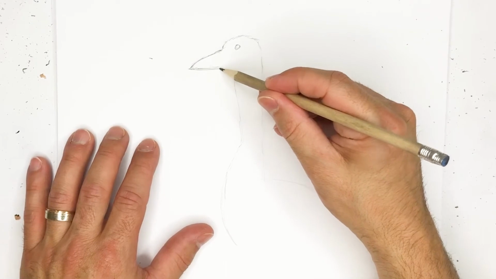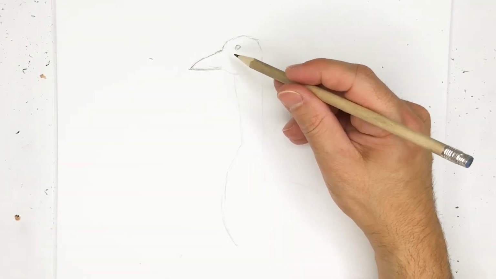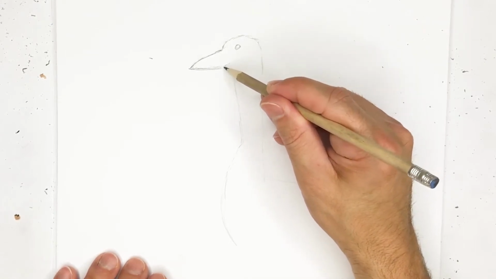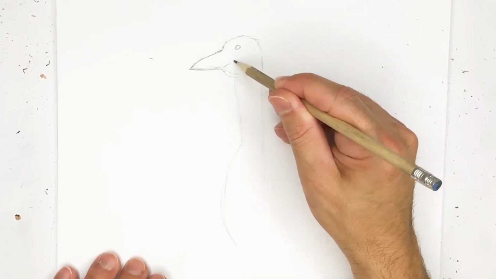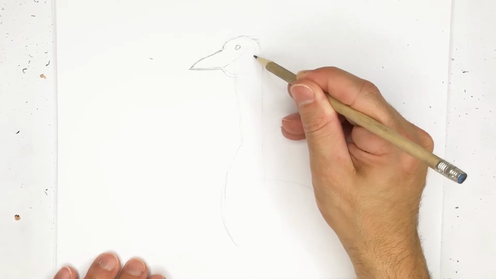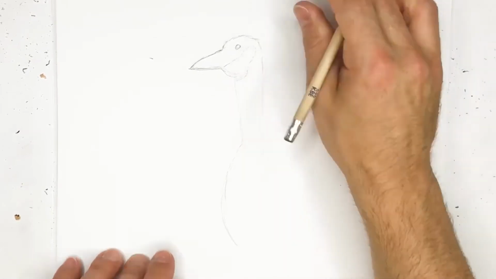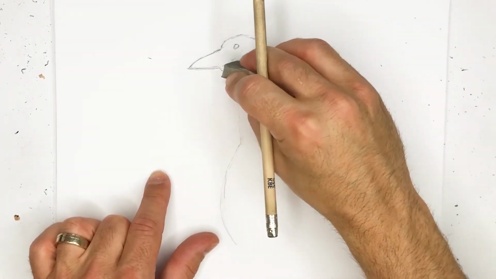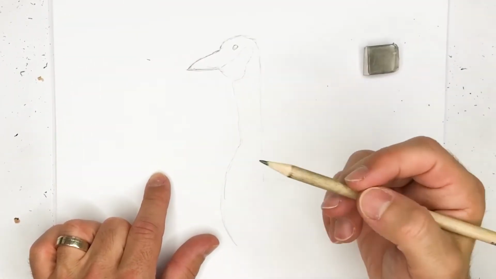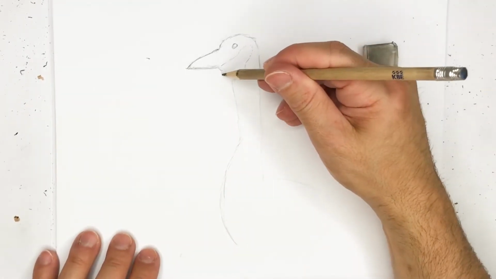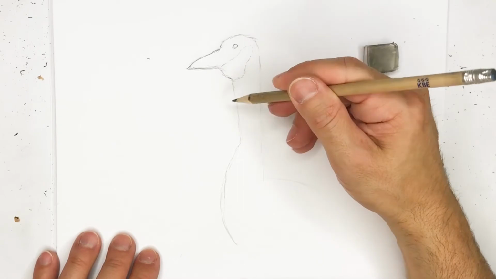The interesting part about the Canada Goose as well is that it has this white area. The white area kind of goes from underneath the chin to up and over like this. This is just one example, but that area would typically be white, and then black feathers all around it. So what we're going to do is leave that white, and we're going to draw some black feathers all around. So, follow along.